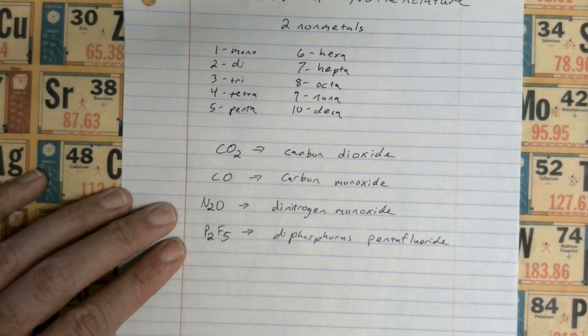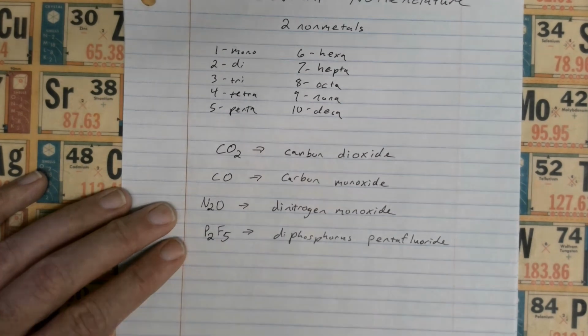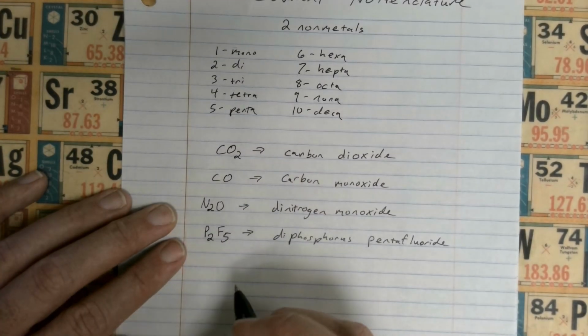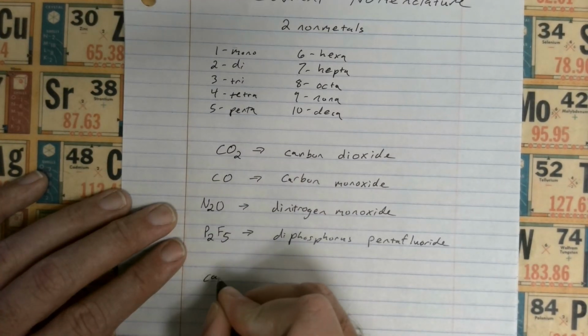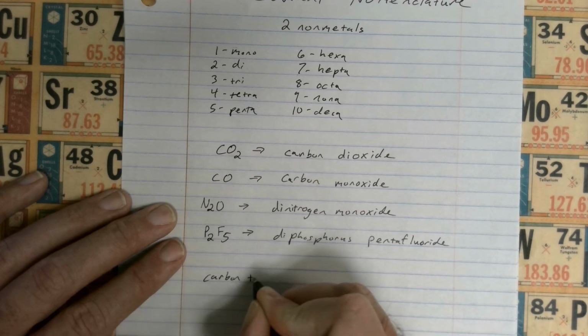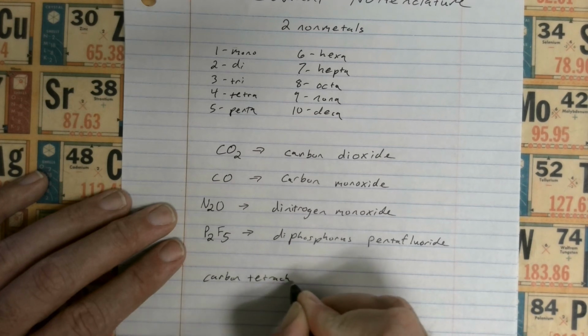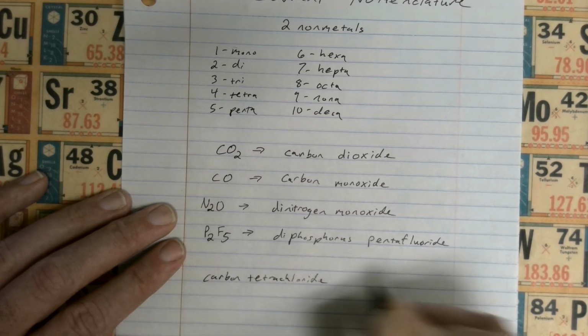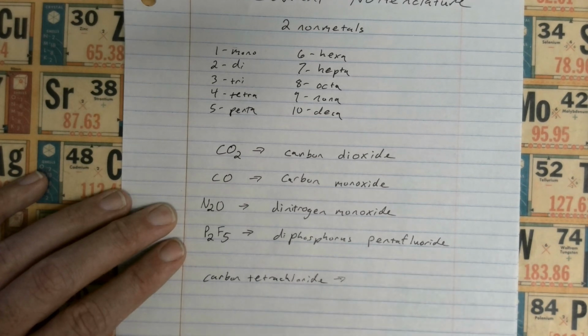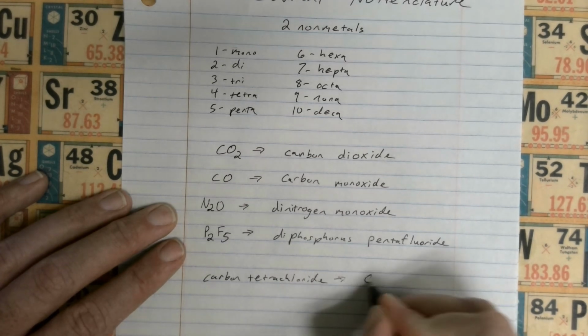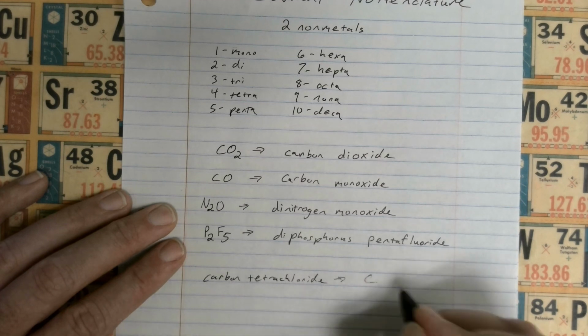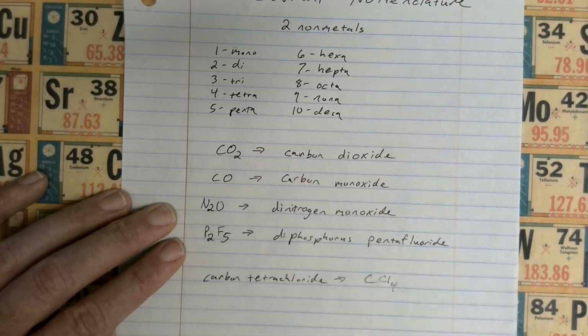Okay, hopefully most students think this is the easiest. Hopefully this is the easiest for you because, again, the prefix will tell you. So if I wanted to go the other way, carbon tetrachloride. That would be carbon, C, and then tetra is 4, so that's Cl4.